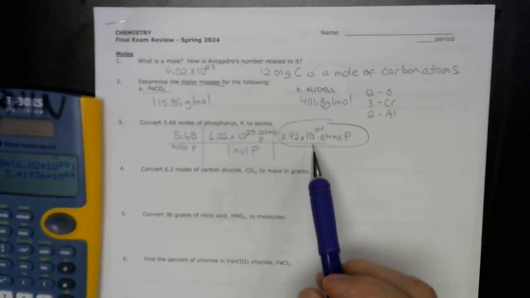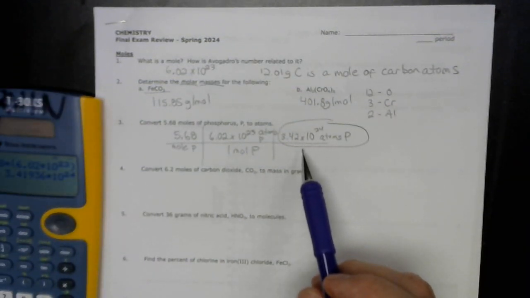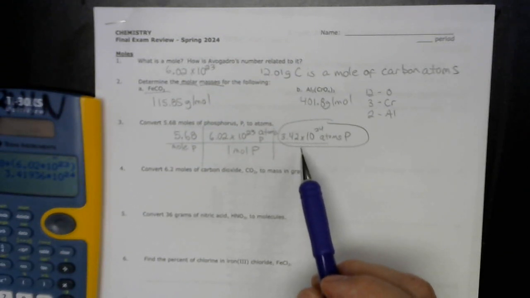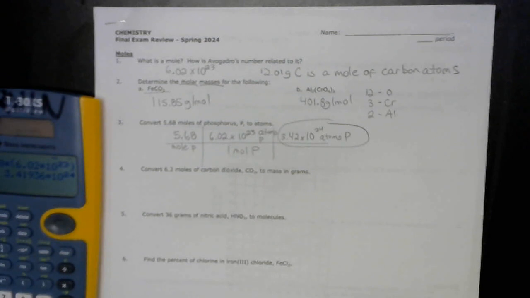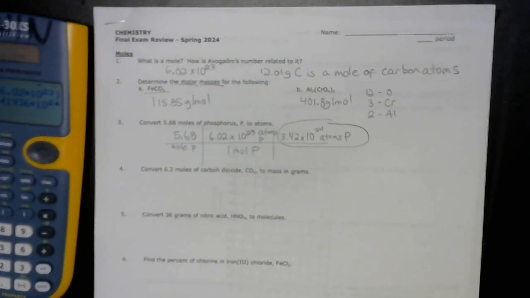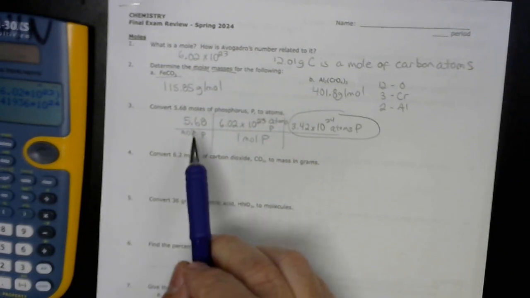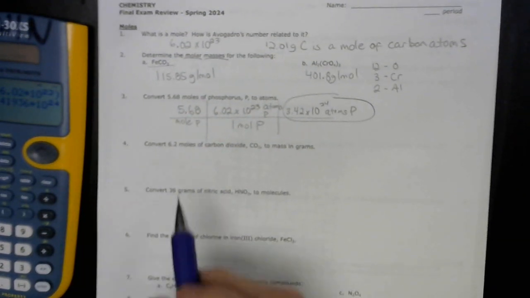That should be a big number. If you get 7 atoms of phosphorus, then you've done something wrong. Consequently, if you get 3.42 times 10 to the 24th moles of phosphorus, then you're also equally wrong. You know what is a small thing, an atom, so there are liable to be lots and lots of them, versus a big thing, a mole, which there will not be very many of. There will be 10 moles, or 5.68 moles, or some nice round number, or 6.2 moles.